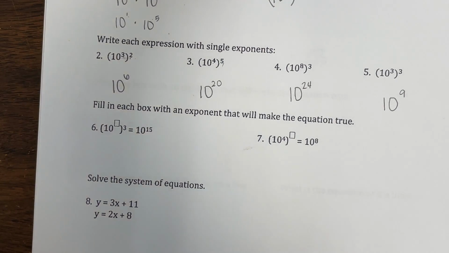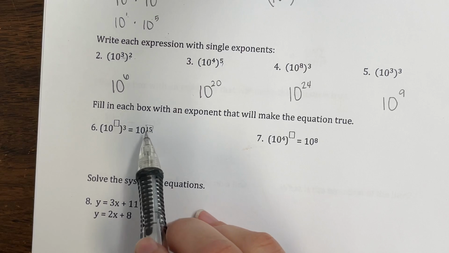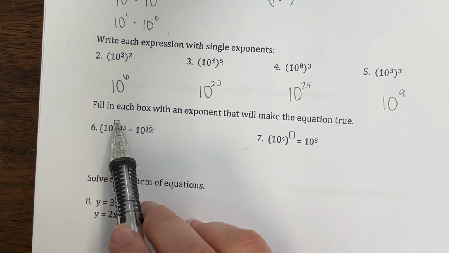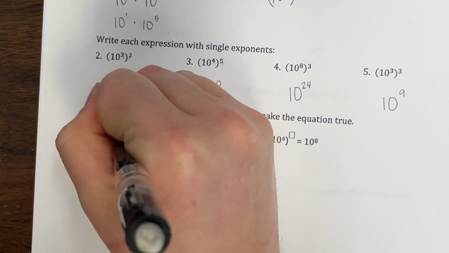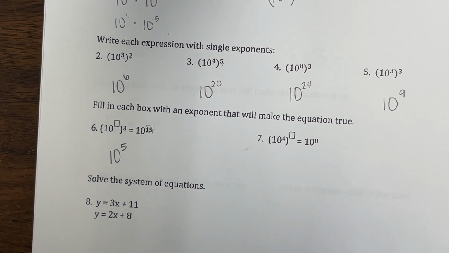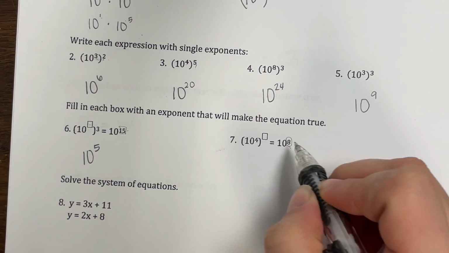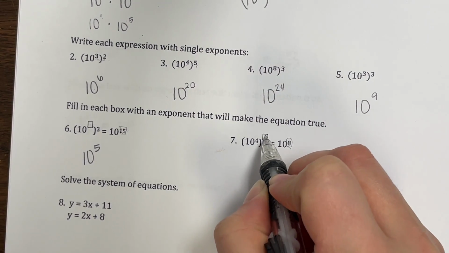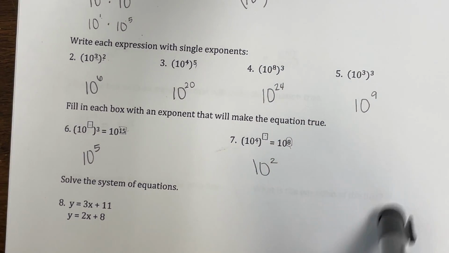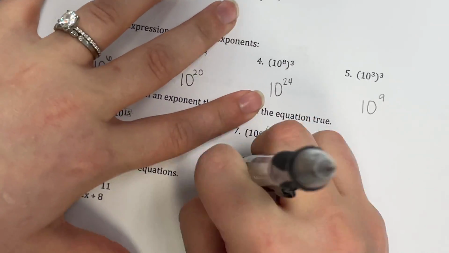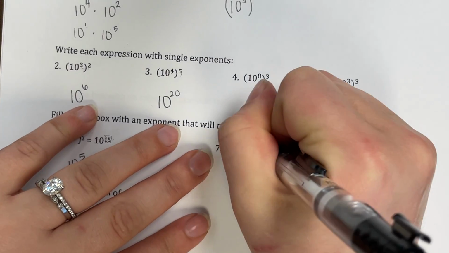Fill in each box with an exponent that will make the equation true. So we have an ending point of 15. We want to know what times 3 is going to give us 15. That would be 5, so we're looking for 10 to the 5th power here. We have an end result of 8. So we're thinking, 4 times what number is going to give me 8? Well, 4 times 2. Actually, I don't need to write 10 to the 2nd, I would write just 2 to fill in that box.